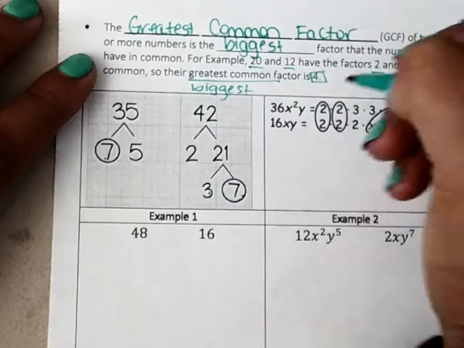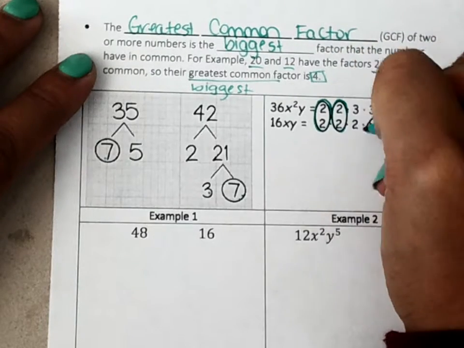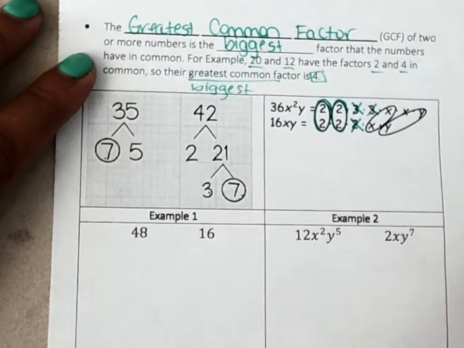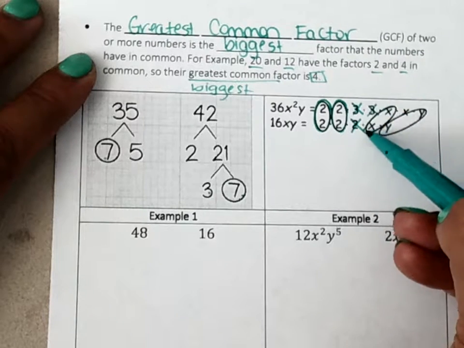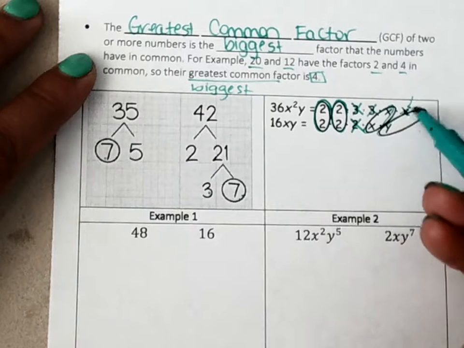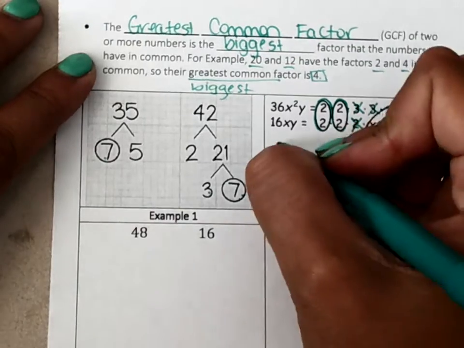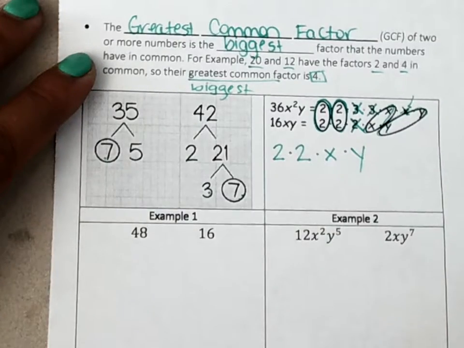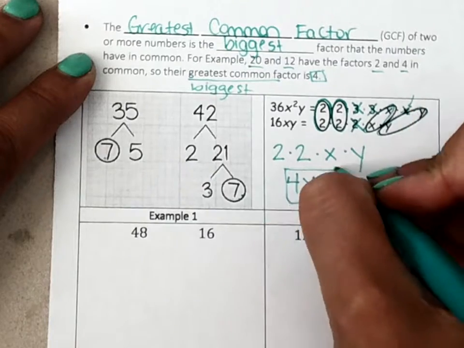Now we're going to circle all the numbers they have in common. So we've circled the 2's, and this 2 does not have another 2 in common, nor does this 3 or this 3. So these numbers are going to be ignored. We can also circle a single x in common. Unfortunately, this one does not have a pair. And then we can circle the y's. So we have 2 2's, an x, and a y. If we simplified this, we'd have 4xy as the greatest common factor.